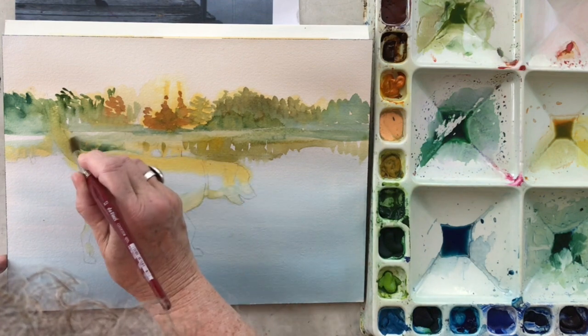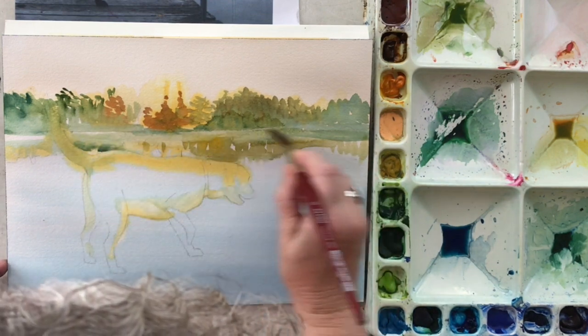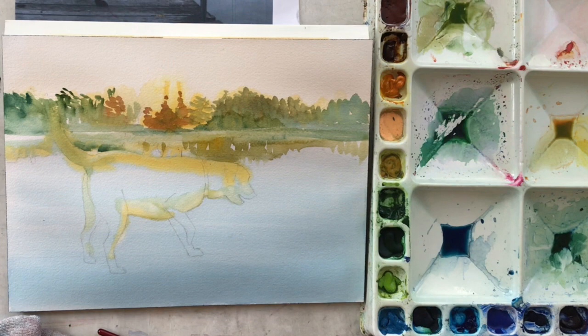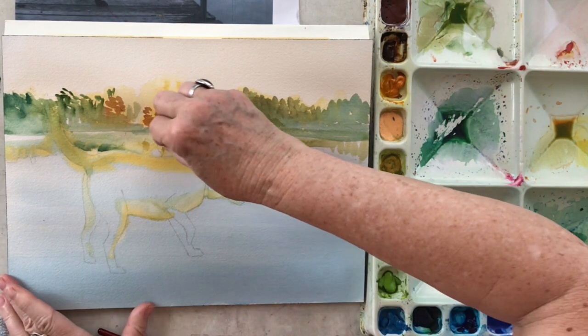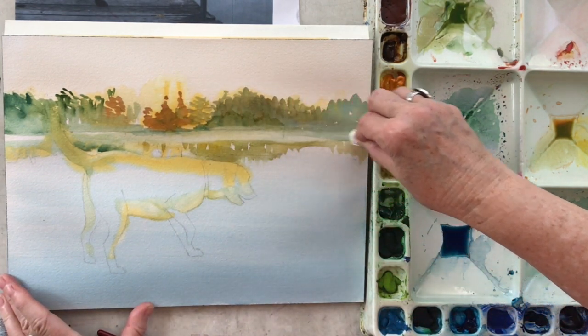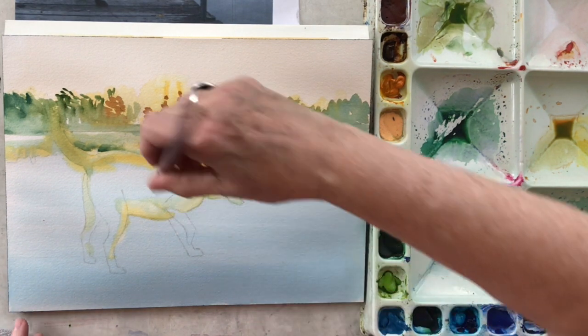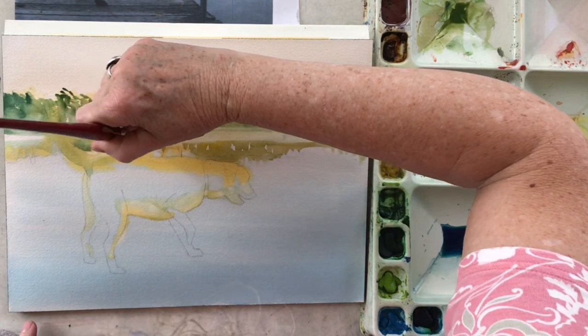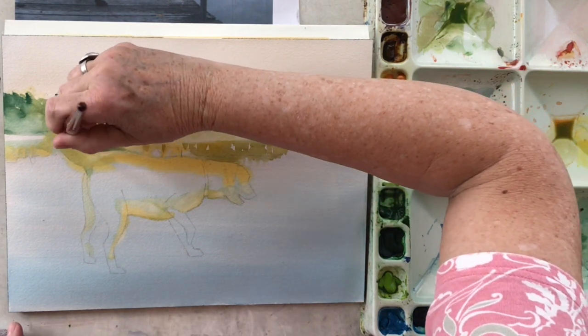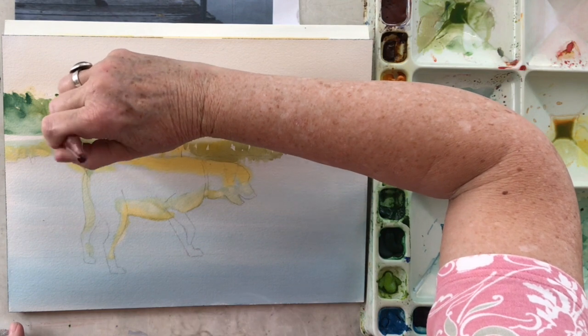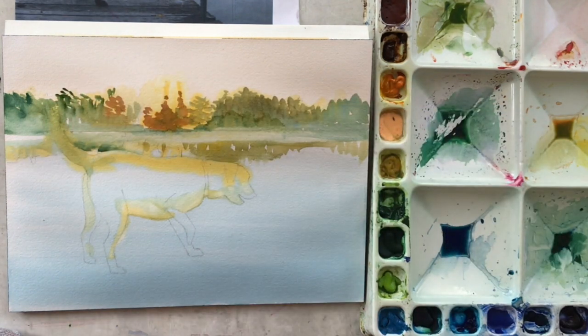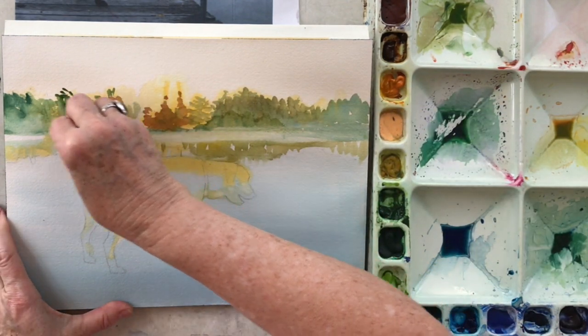So, you know, these are the wind lines that are happening through here. So we're just lifting that out of there. Okay, that looks good. And I can do more of that later. After it's completely dried is going to be our other good time to do this, and probably a better time than right now.